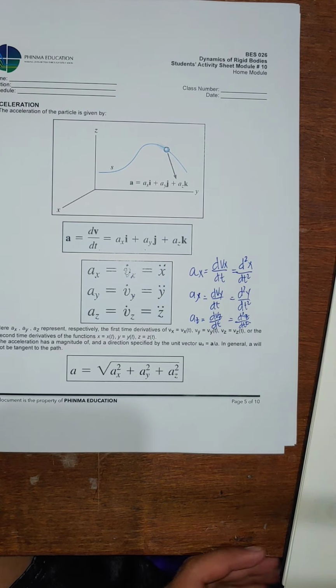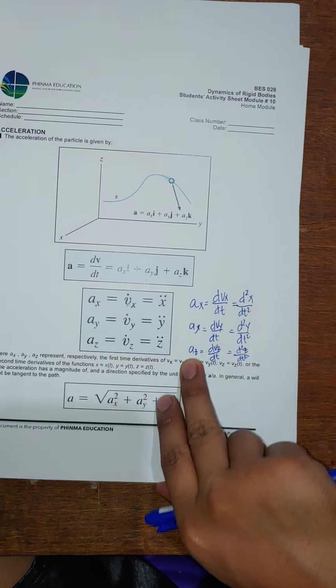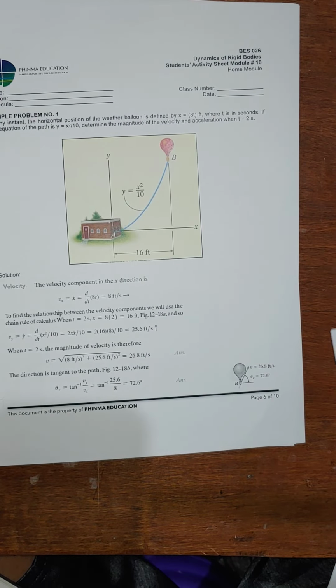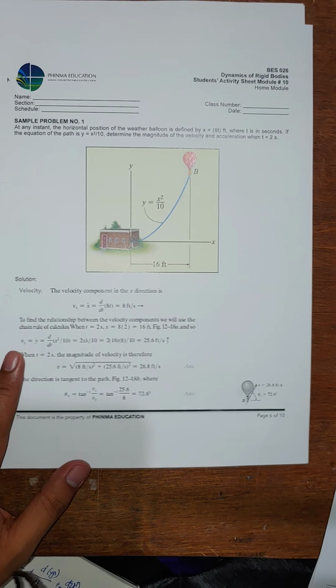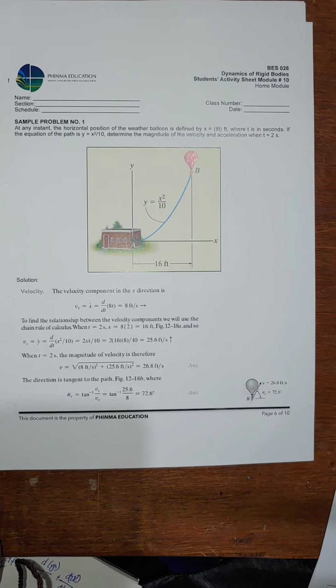And this is the magnitude of the acceleration as discussed earlier. So this is just the rectangular components of the curvilinear motion.